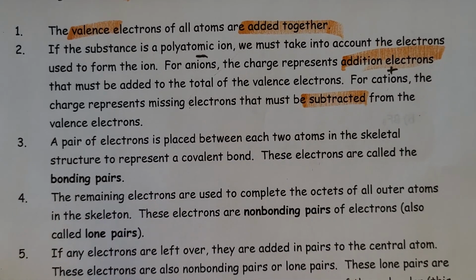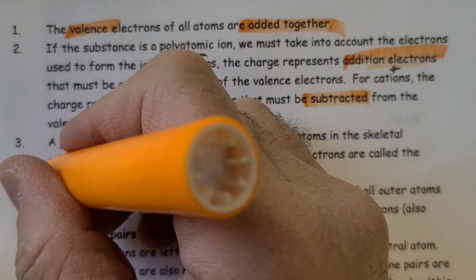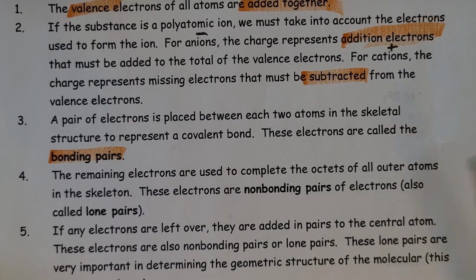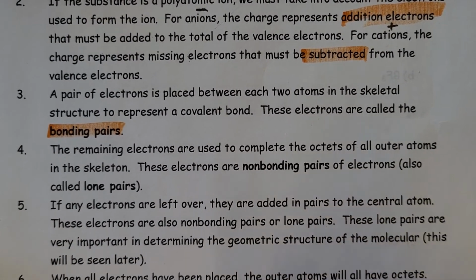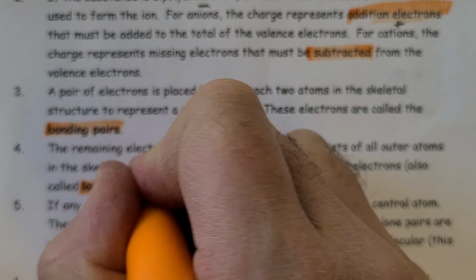And a pair of electrons is placed between each 2 atoms in the skeletal structure to represent a covalent bond. These are called the bonding pairs. And then the remaining electrons are used to complete the octets of all the other atoms. Those are considered non-bonding pairs or lone pairs.